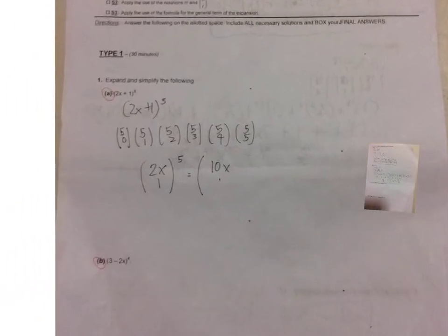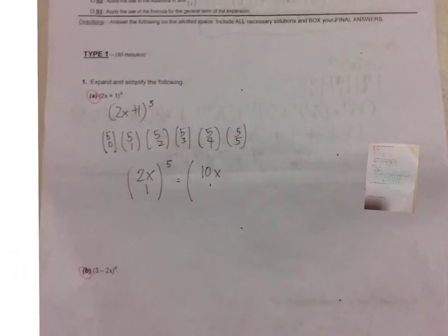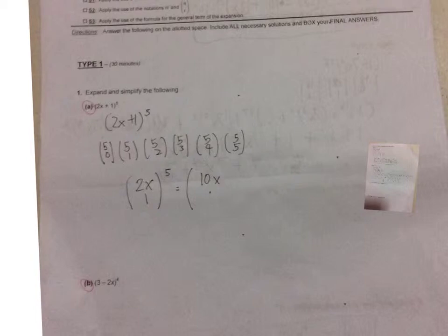For example, if you take a look at this question in number 1, we wanted to expand and simplify the expression 2x plus 1 to the 5. So you wrote 5, 0, 5, 1, 5, 2, 5, 3, 5, 4, but you did not solve the values for this.